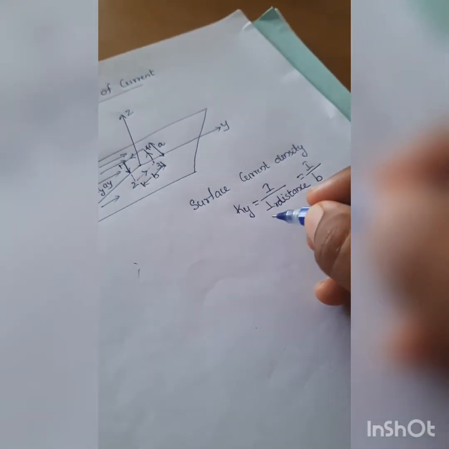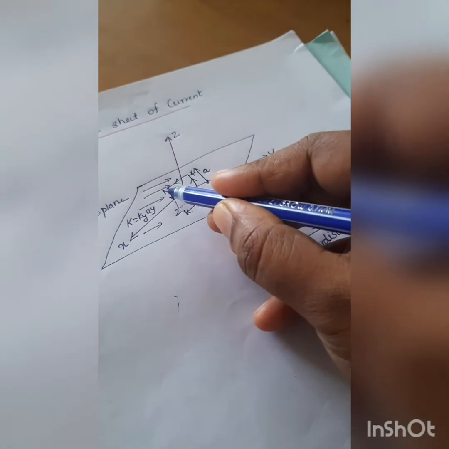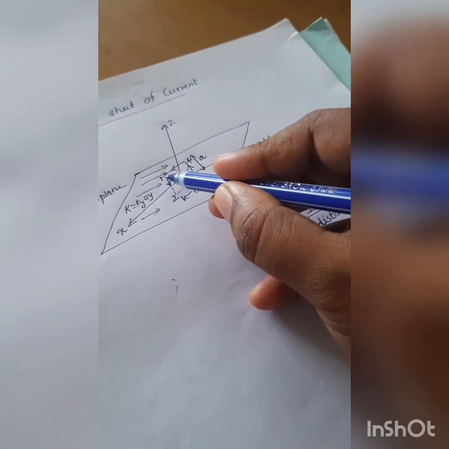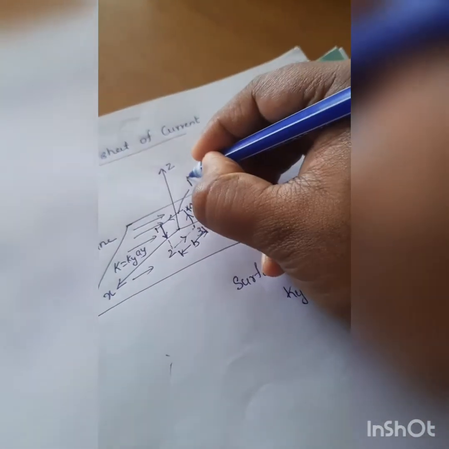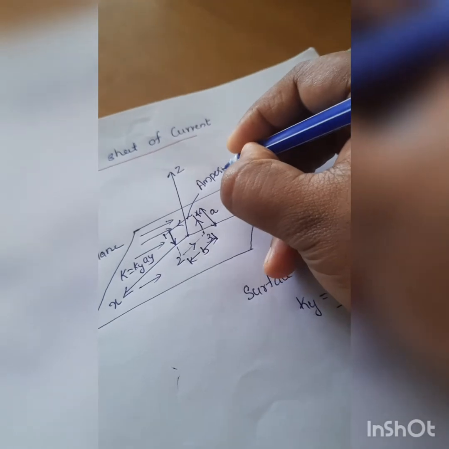Now if we consider this closed path 1, 2, 3, 4, 1, and apply Ampere's law to this rectangular closed path, this is known as the Amperian path.